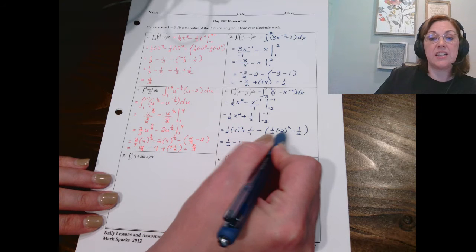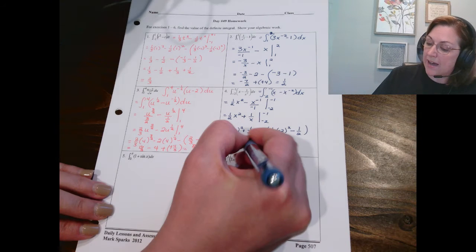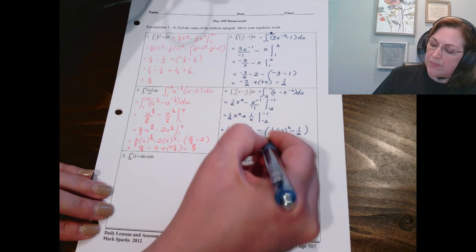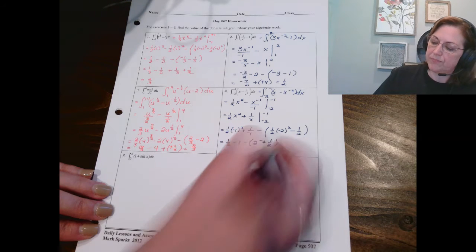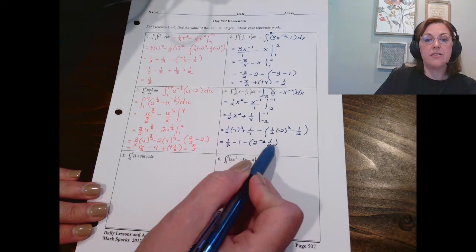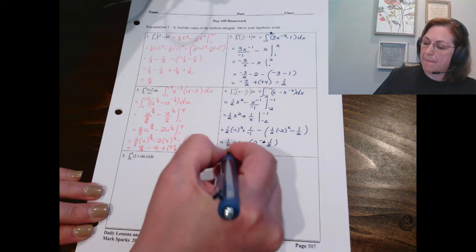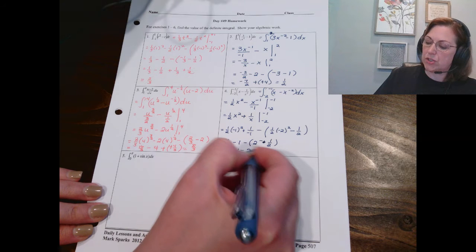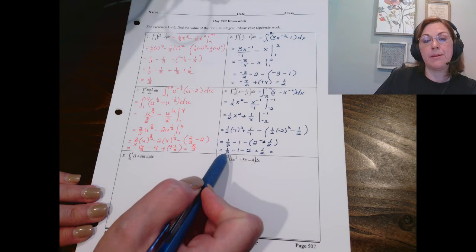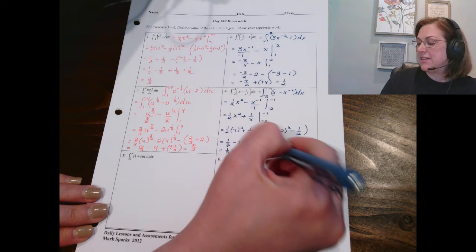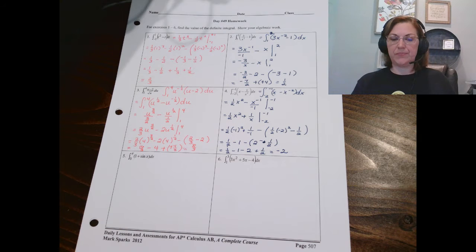Then I've got -2 squared, which is 4, times a half, gives me 2, and then minus a half there. Okay, so I've got a half minus 1 minus 2 plus a half if we distribute that negative. So a half plus a half is 1, minus 1 is 0, minus 2 is -2.